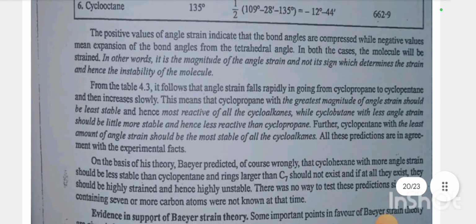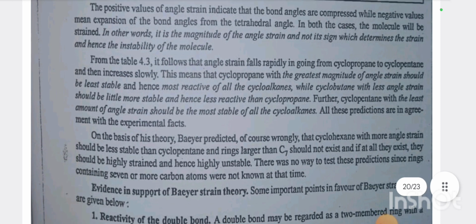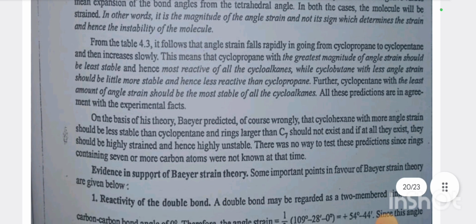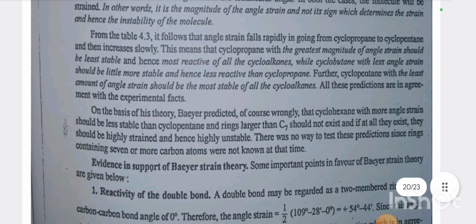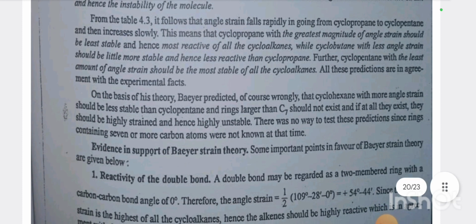The positive values of angle strain indicate that the bond angles are compressed, while negative values mean expansion of bond angles from the tetrahedral angle. In both cases, the molecule will be strained. In other words, it is the magnitude of angle strain and not its sign which determines the strain and hence the instability of the molecule.